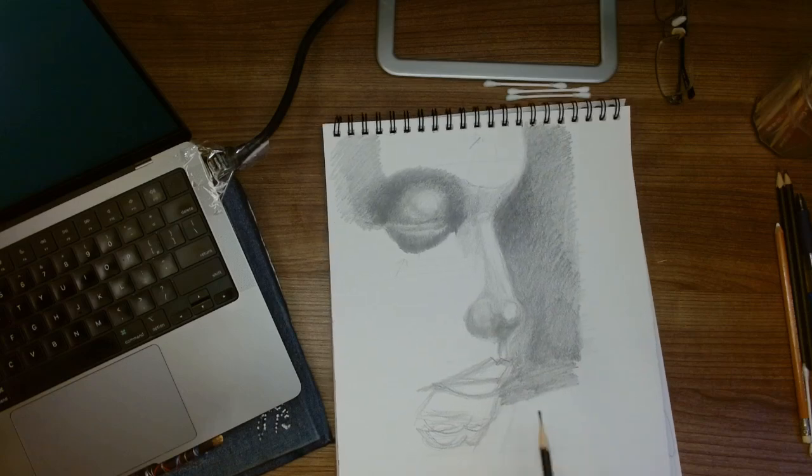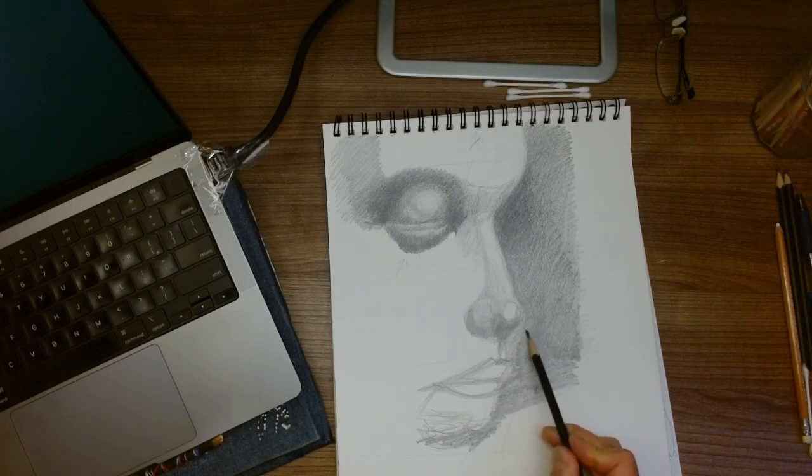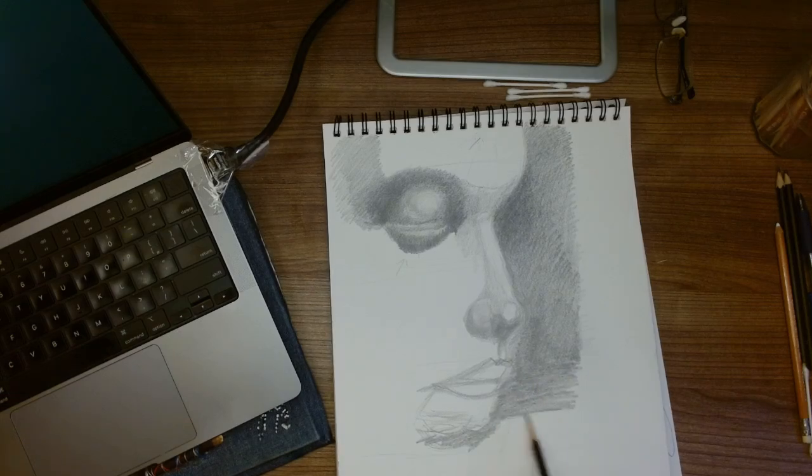So I'm gonna take some time to just flow down the side. Yeah, this is the shadow. And as I darken this in, it recedes, it goes back into space.